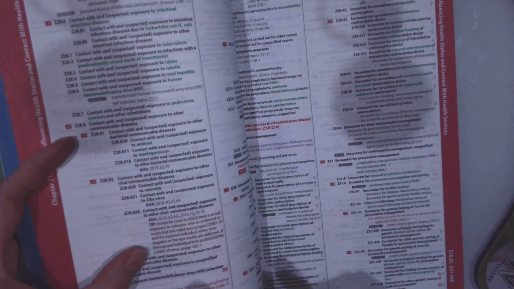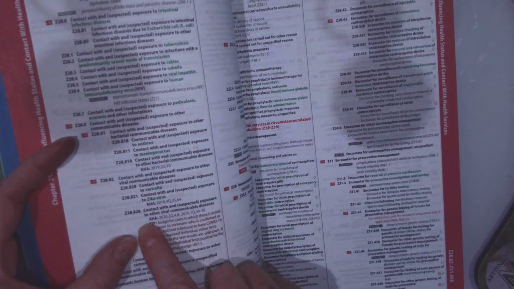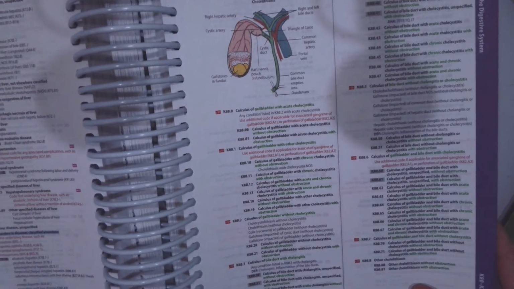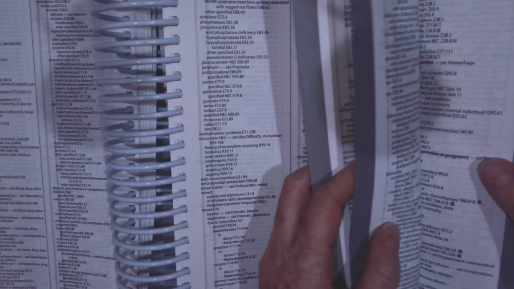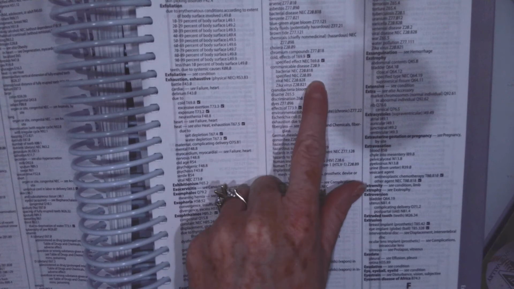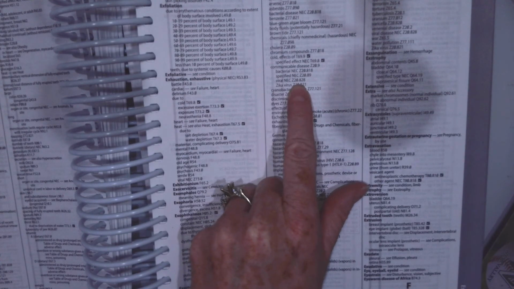So our patient had just exposure to it. So that's what we're going to do, the Z20.828. And to look that up, again, you go to the category. So in our alphabetical index, we're going to go to E to exposure. And then once we get to exposure, our patient was exposed to a communicable disease that was viral.